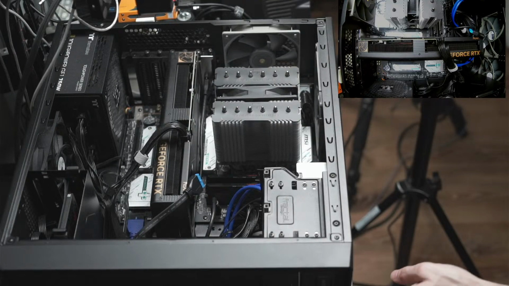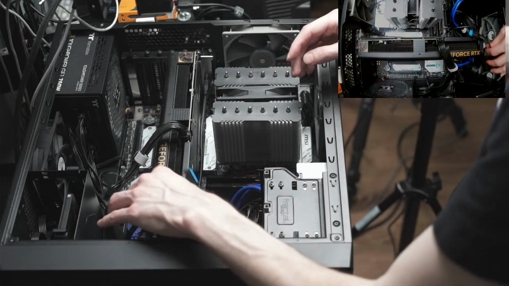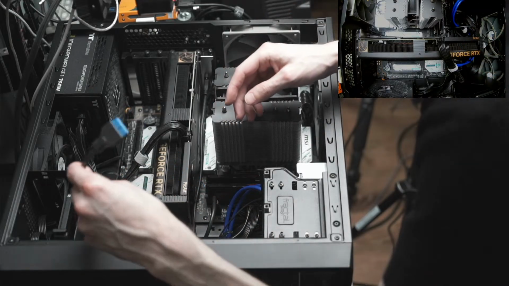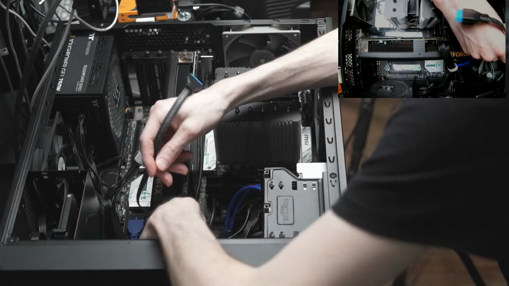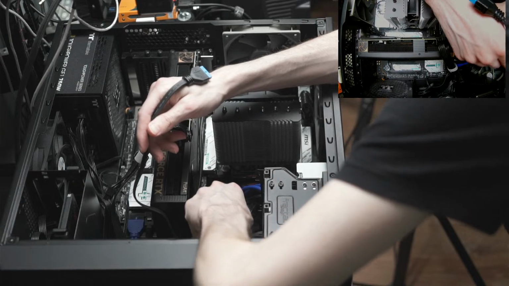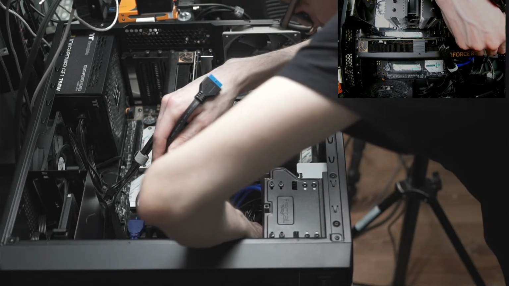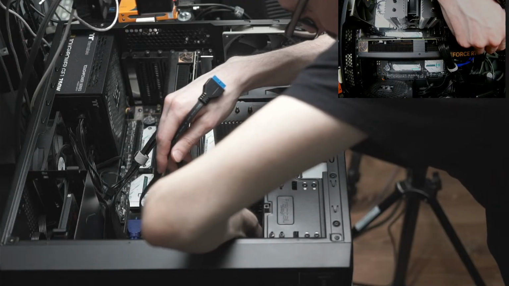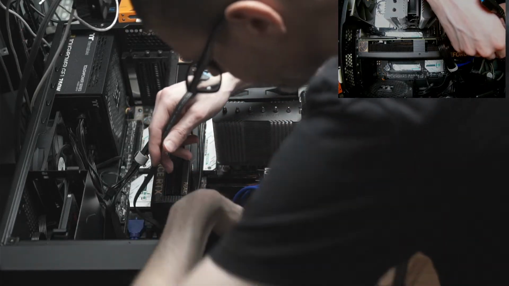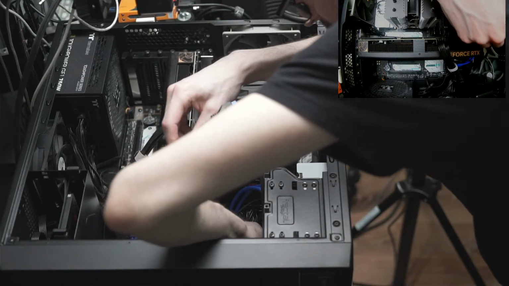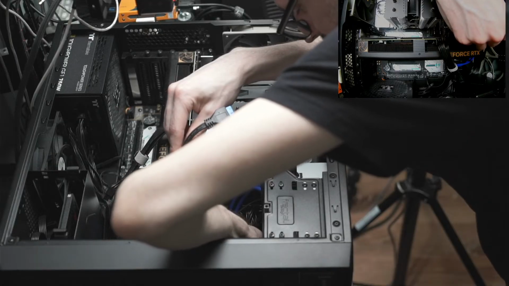So maybe I will get access to this port again on the case. That'll be cool. Just see if this is long enough though. I might be able to route it in a way that gives me more length, but it's hard to tell.